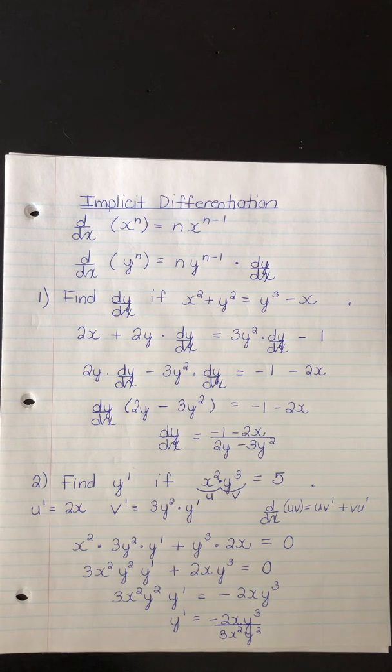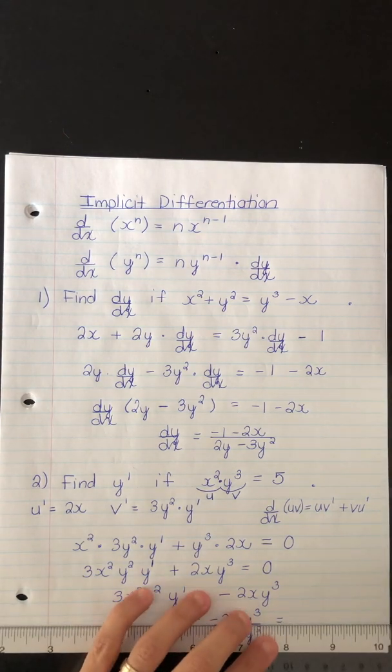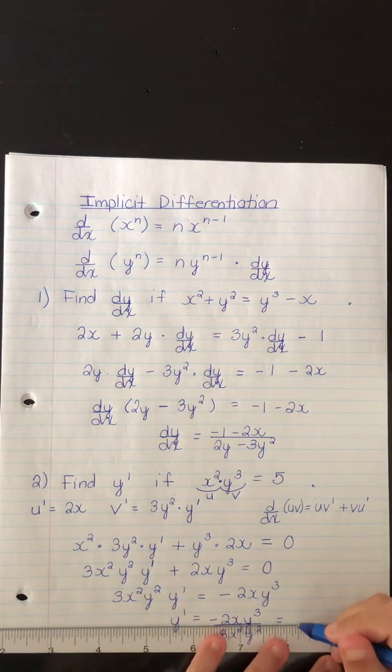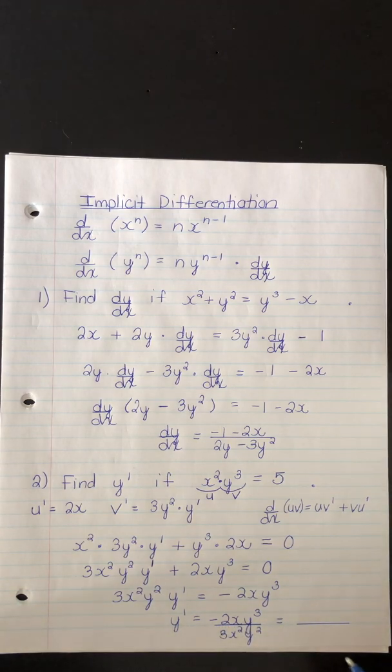That's just about perfect, but we can reduce this fraction because we can cancel 1x from numerator and denominator, and we can cancel y squared from numerator and denominator. Fractions should be in reduced form. So that means we will have negative 2y over 3x as our final expression.